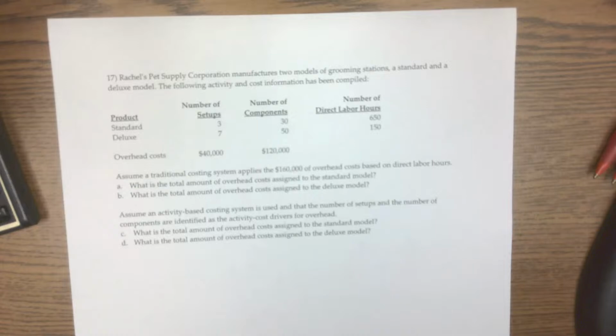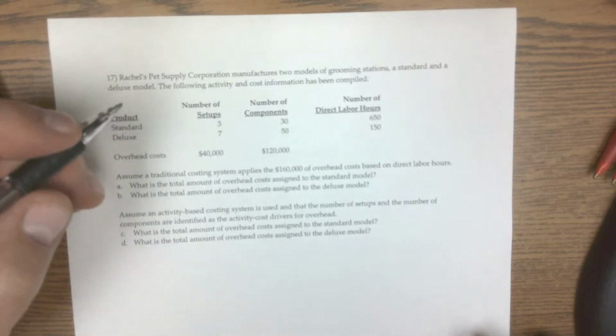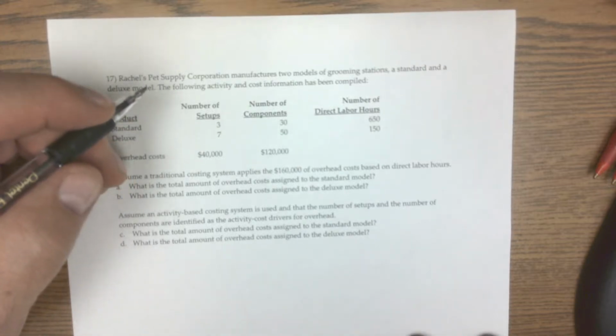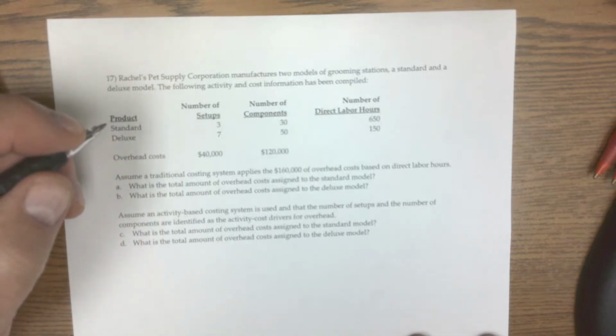Number of components is 30 and 50. Overhead costs are $40,000 for setups and $120,000 for components. Assume a traditional costing system applies the $160,000 of overhead based on direct labor hours. What is the amount of overhead to the standard model? What is the amount of overhead to the deluxe model?